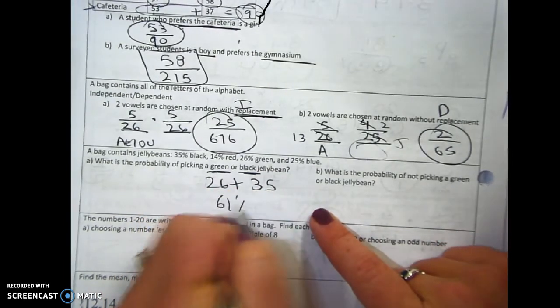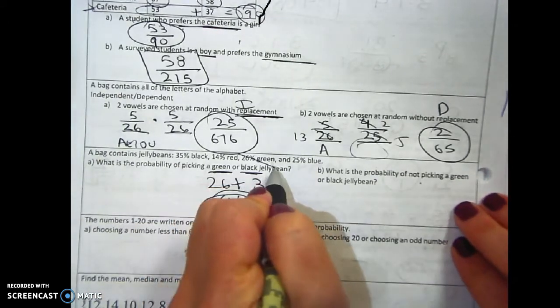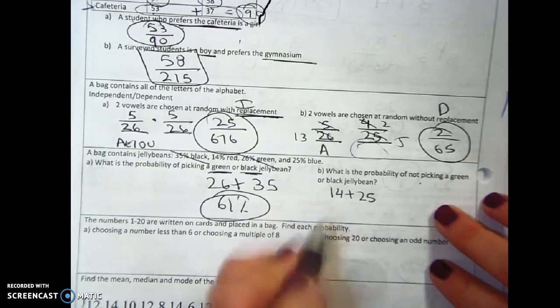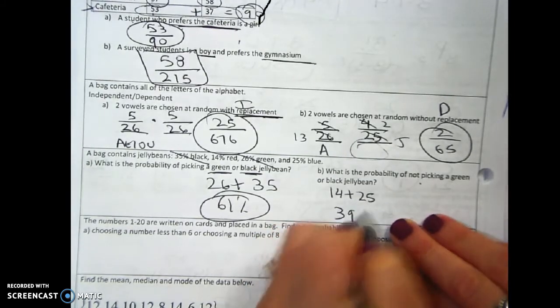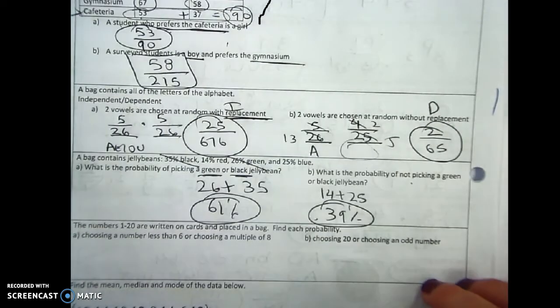Okay? Probability of green or black is 61%. Not green, not black, so red and blue, which is 39%, which makes sense because when you add that, you get 100%.